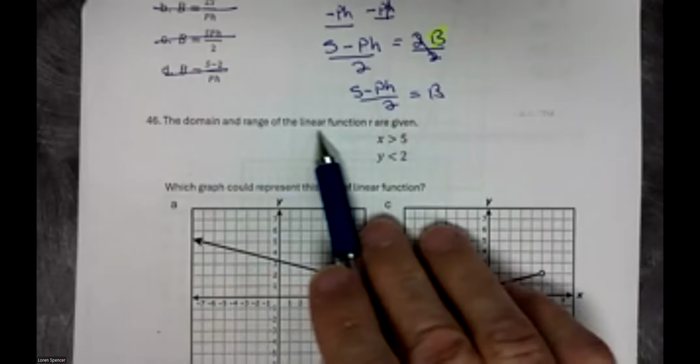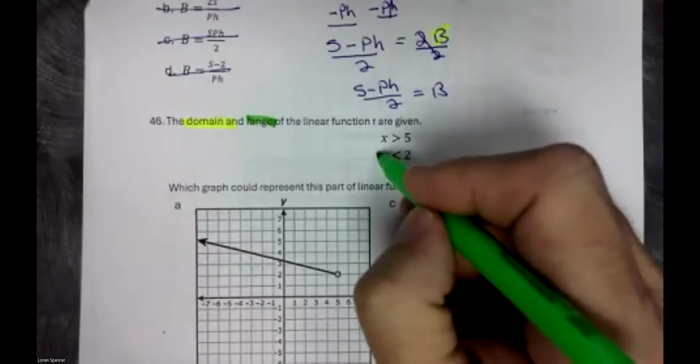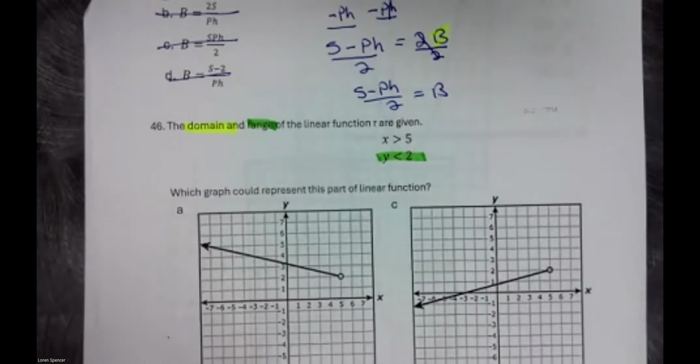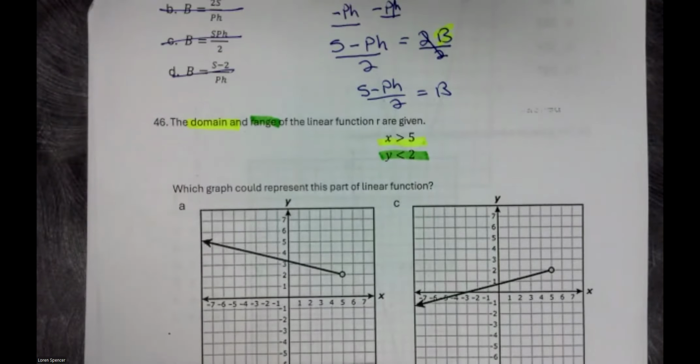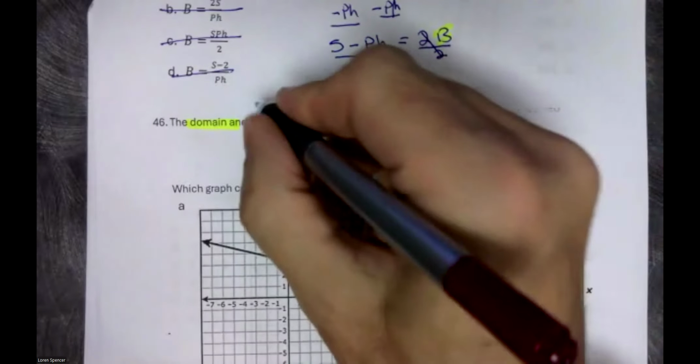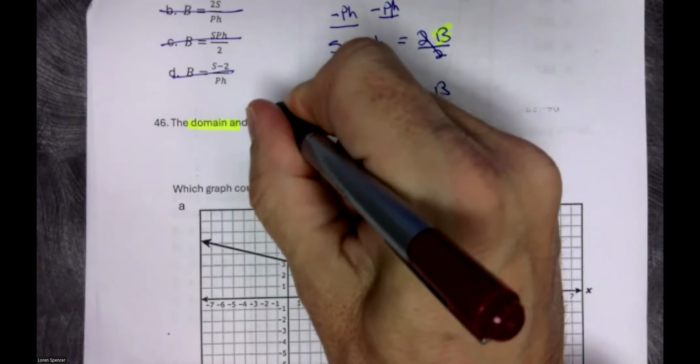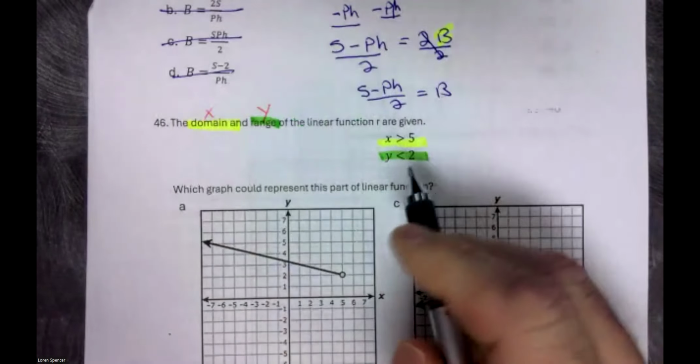The domain and range of the linear function R are given. First off, here are our keywords: we have the keyword domain and the keyword range. Things you need to know: the range is the Y and the domain is the X. You've got to know that. This is something we just have to know. This is the range, the Y; the domain is the X.